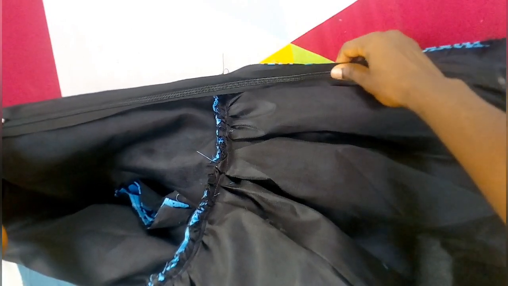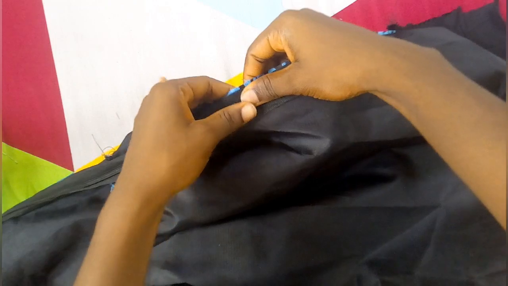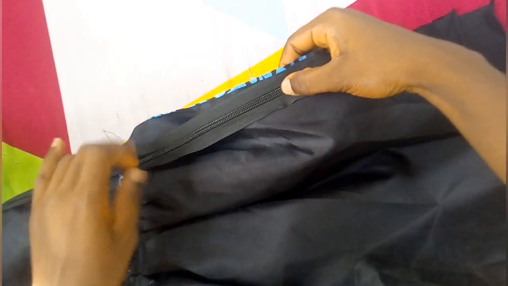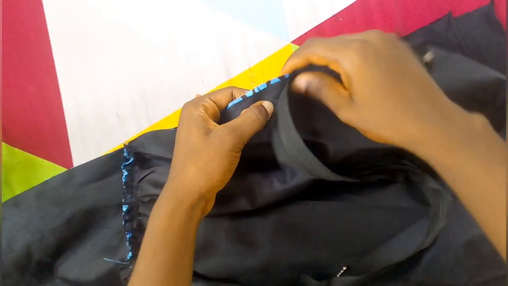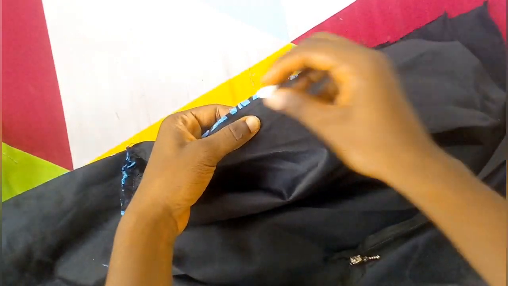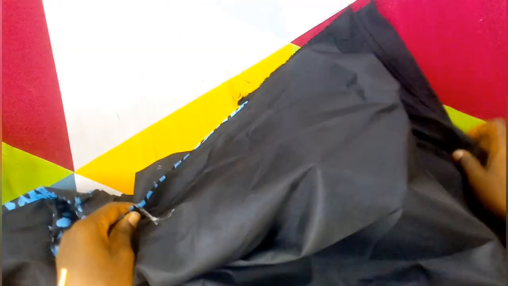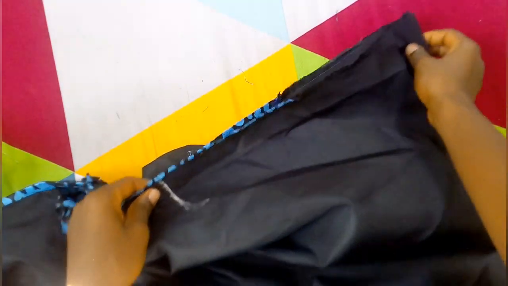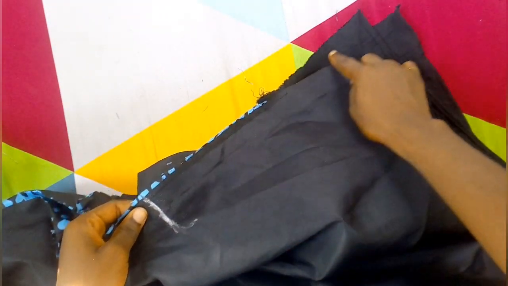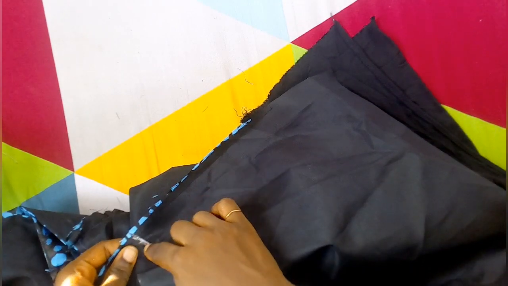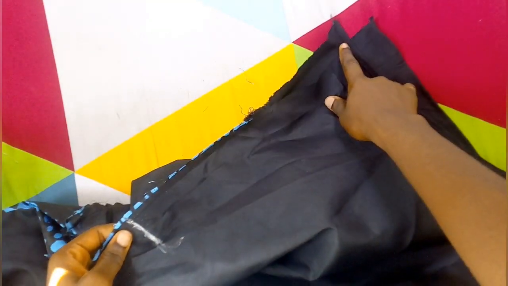And then I just ran it all along to where I wanted my zip to stop. You can see what I did. I just ran it straight to the body of the dress, to where I wanted the zip to stop. This is where I wanted my zip to stop. And then using my chalk, I'm going to be chalking down that area. Yes, that's just what I did. And then for this remaining part, I'm going to take it to my machine and stitch it.